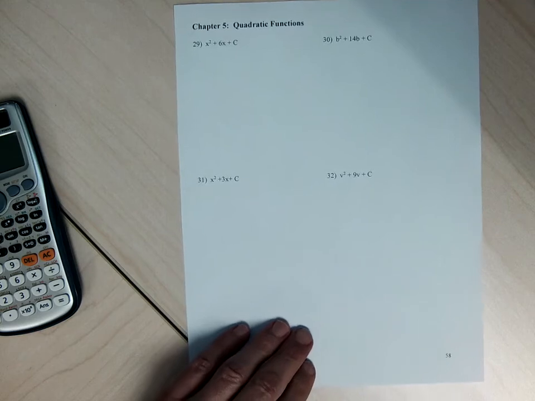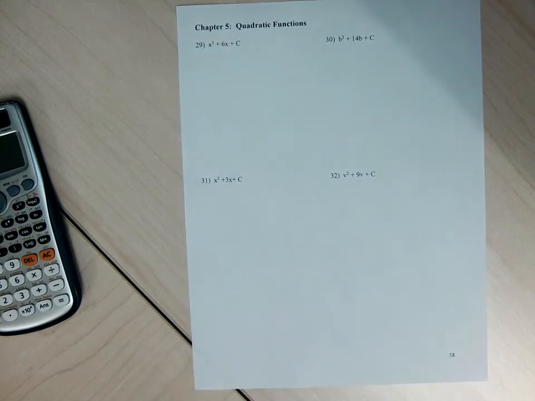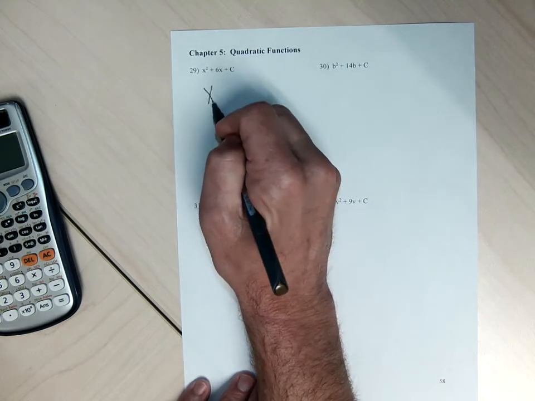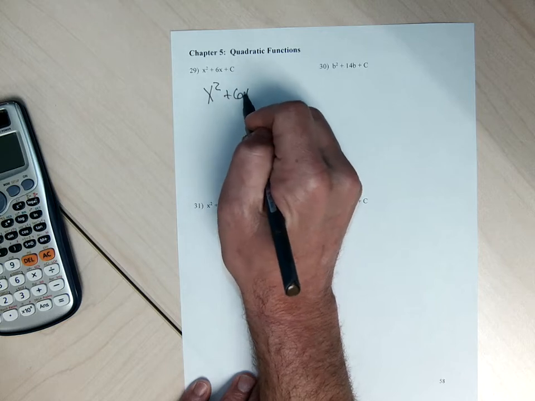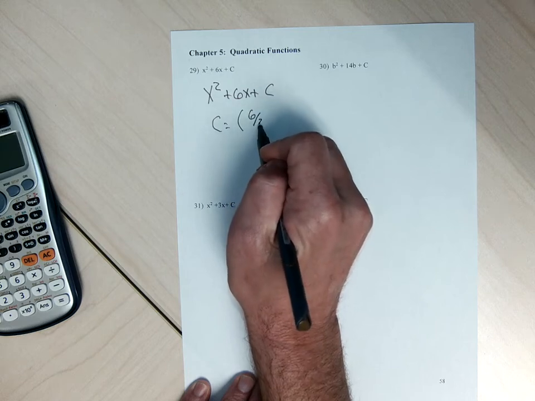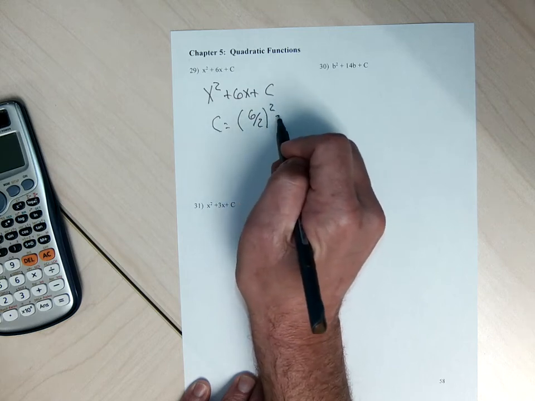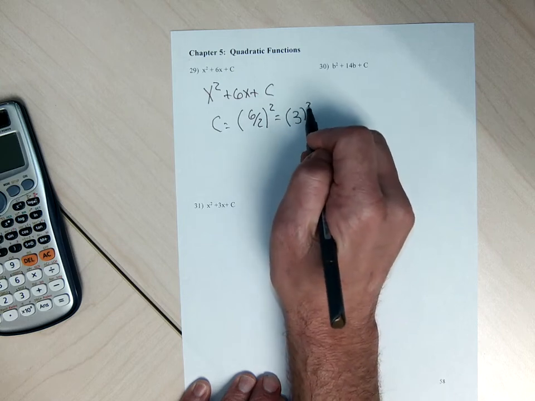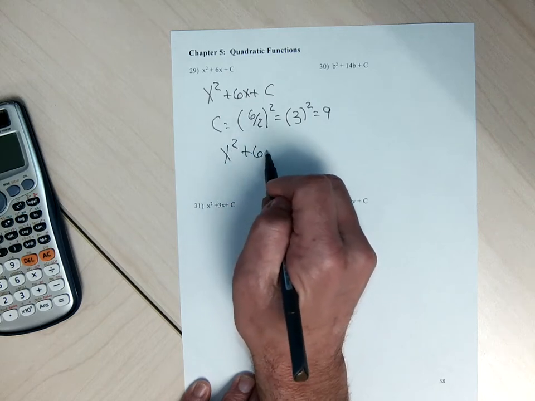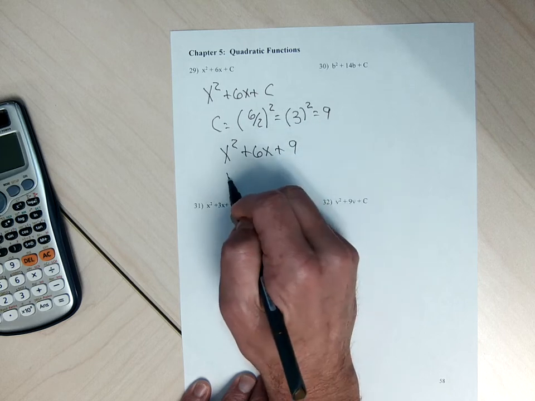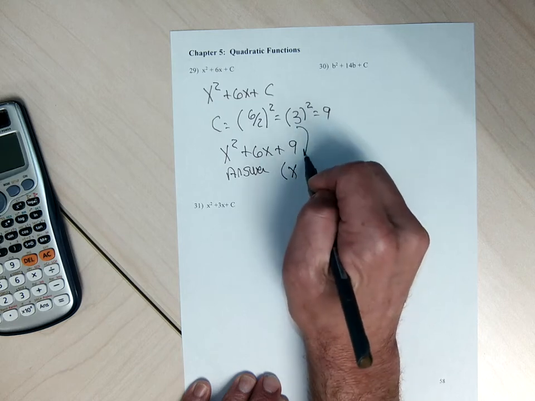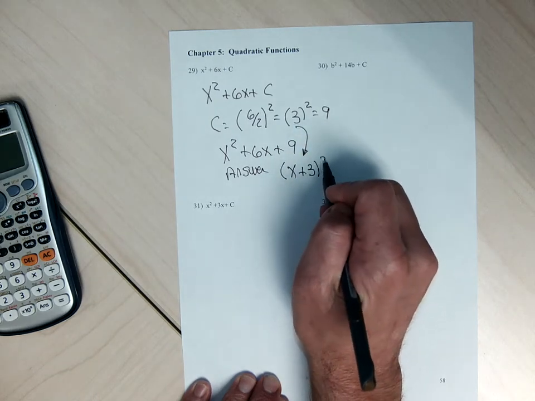Let's do 29 together. So 29, if you can't read it, it's x squared plus 6x plus c. C is going to be 6 divided by 2 squared, which is going to be 3 squared, which is going to be 9. So this is going to be x squared plus 6x plus 9. And then for my answer, that x squared plus 6x plus 9 factors into, there's a plus implied there, x plus 3 quantity squared.